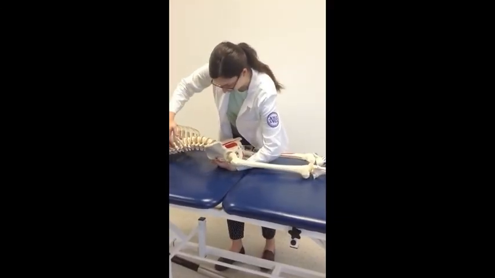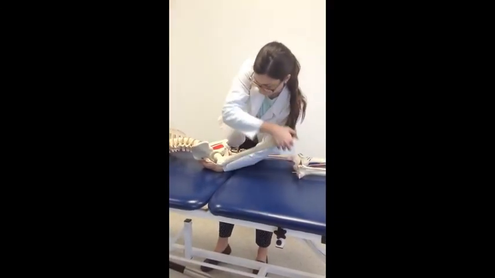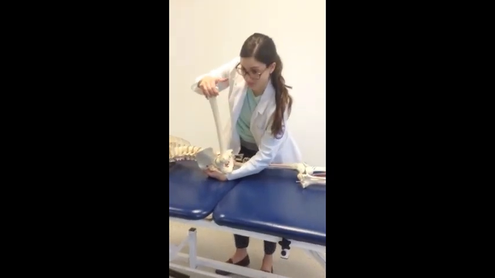Position, and with your other hand, flex the hip farthest away from you to 90 degrees.